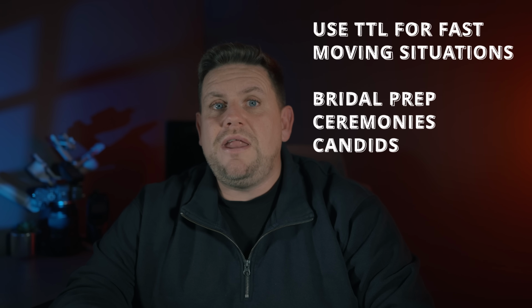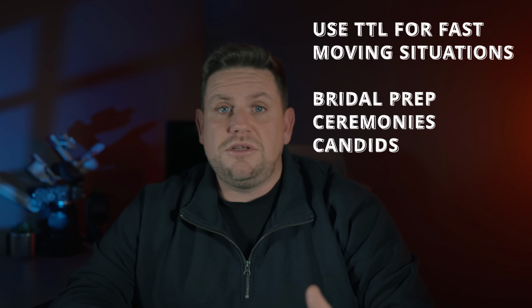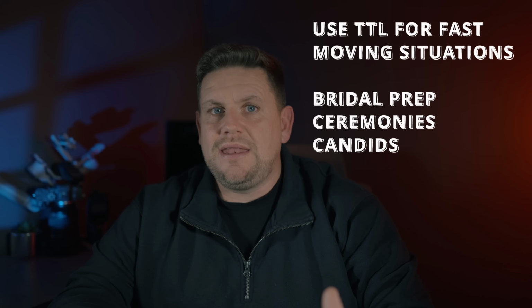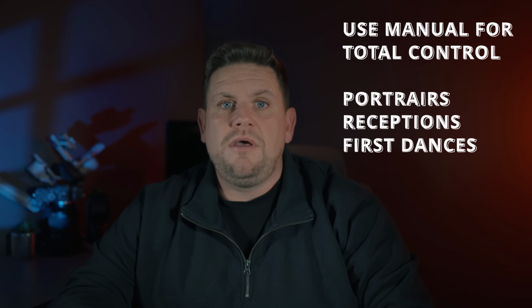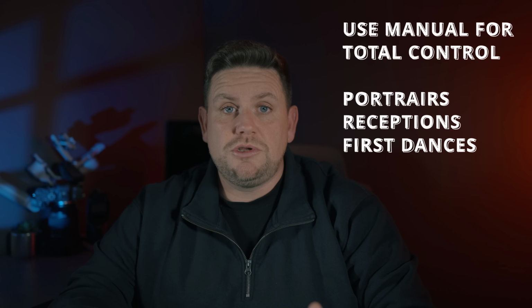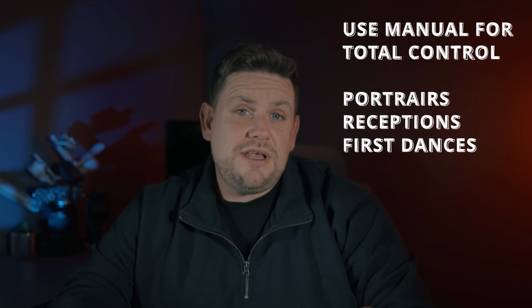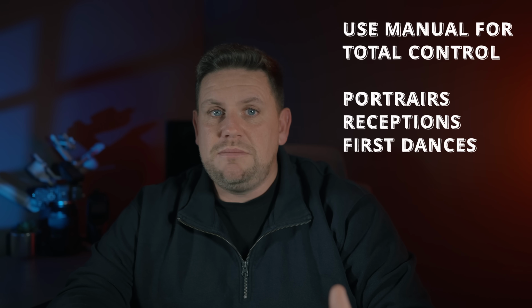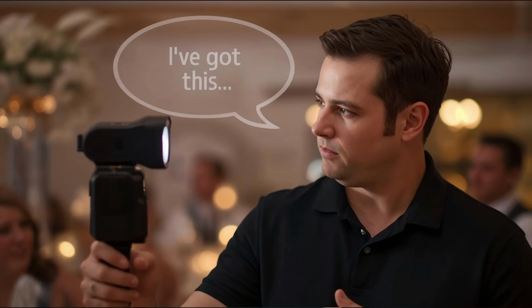So I've got a simple rule of thumb that I work with, and that's I use TTL mode for any fast moving situations, such as bridal prep, ceremonies where the flash is allowed, and the candids. And I use my manual mode for situations where I want total control. Basically, this is portraits and receptions and anything that you can take a little bit of time setting up. TTL is like letting your flash have an opinion, whereas manual mode is you politely saying, it's okay, I've got this.